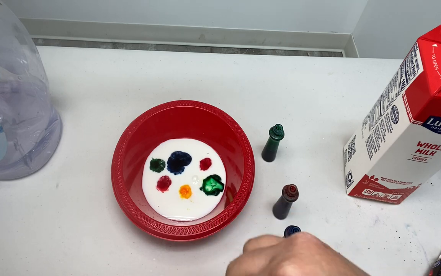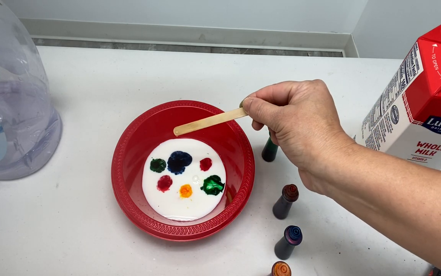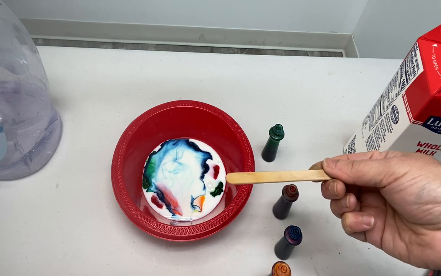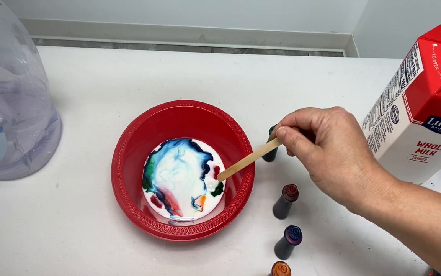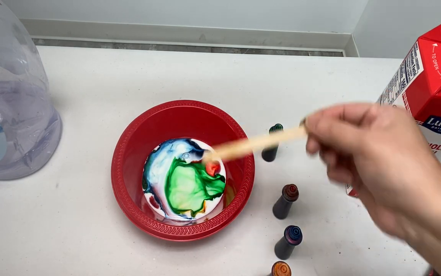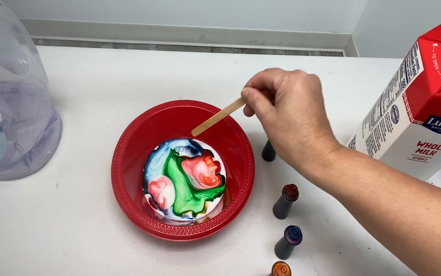Now watch this. It's a very, very pretty reaction. All I need is one soap drop there. All the fat ran away to the sides. While it's running away, it took the color with it. And then I can move the color around using this.